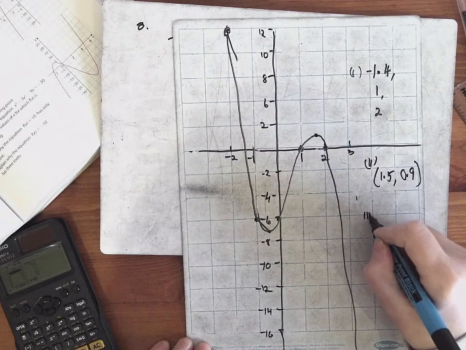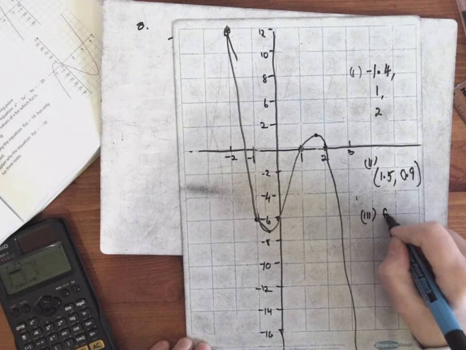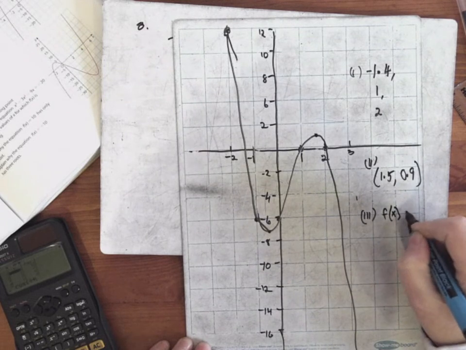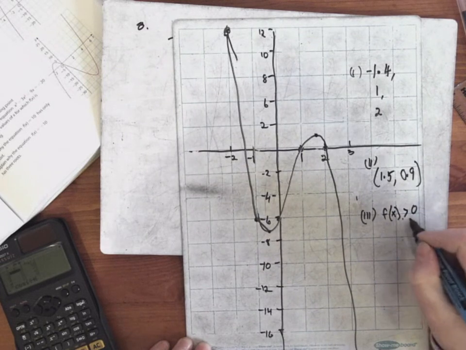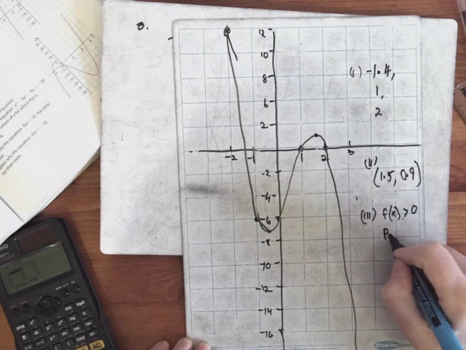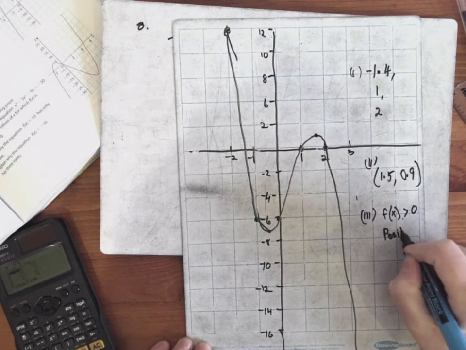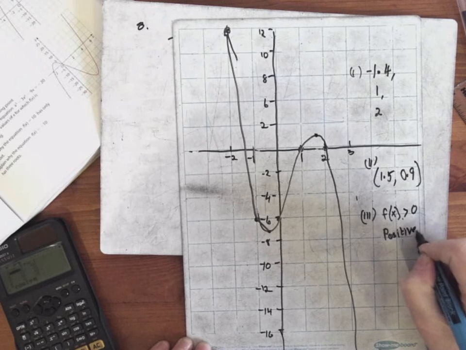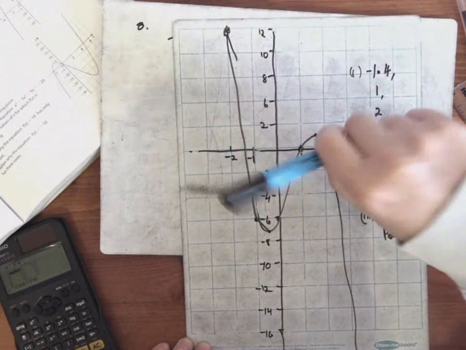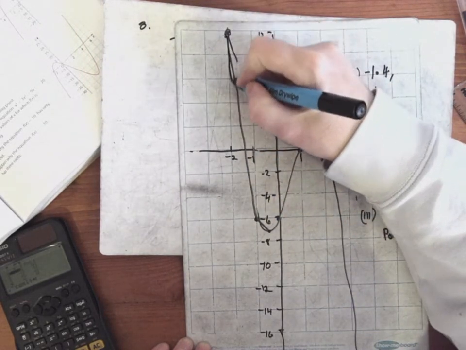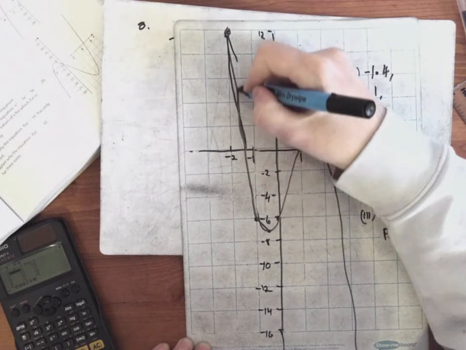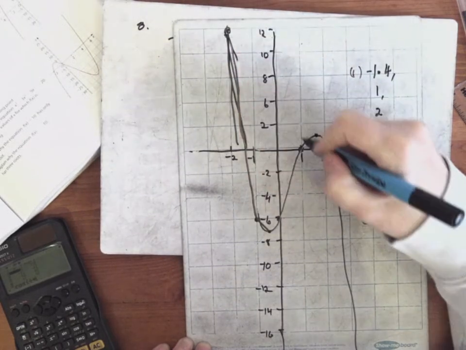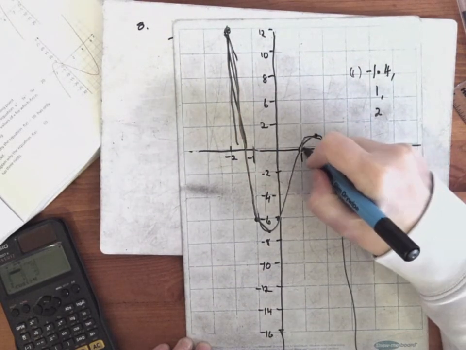Now, part 3 says the values of x for which f of x is greater than 0. That's another way of saying where is it positive. And remember, positive is where is it above the x-axis. So here's the x-axis. So it's above the x-axis from here to here. Okay, that bit there. And it's above the x-axis between these two parts.